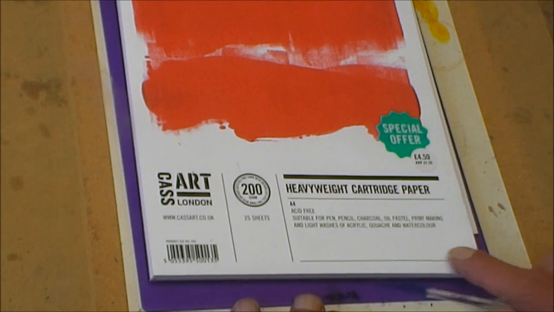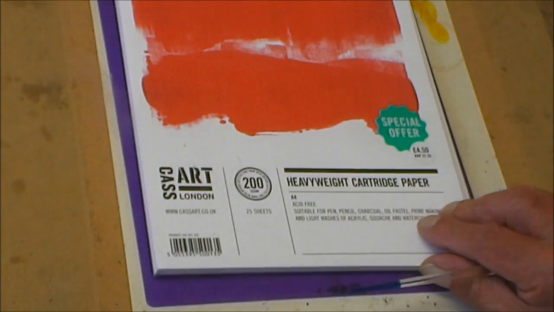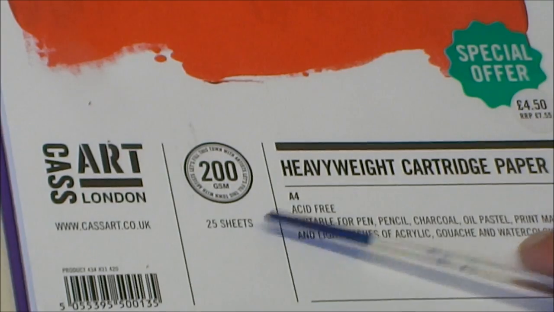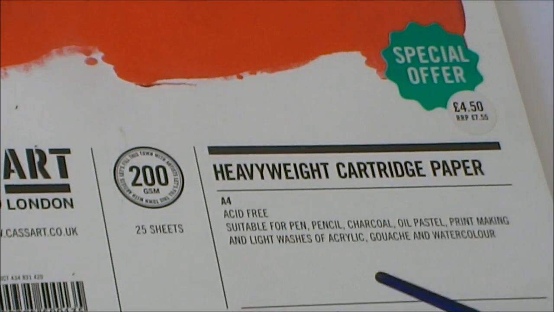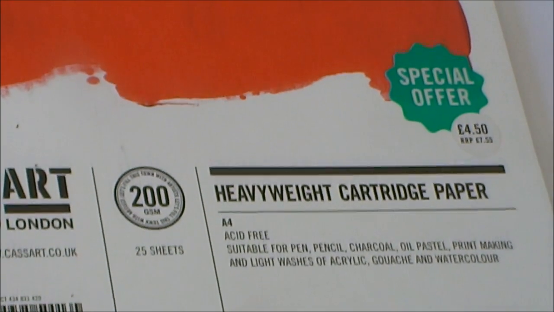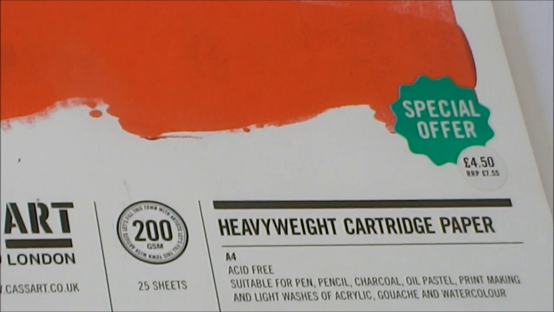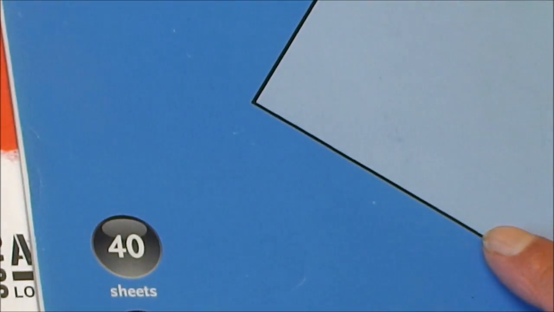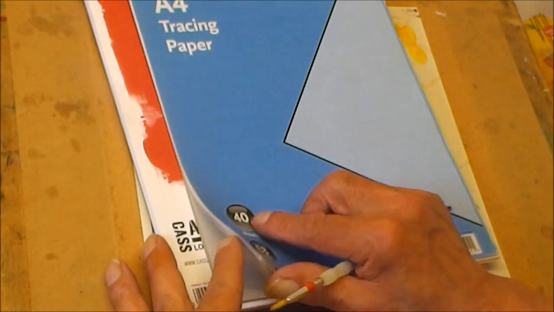Right, now a quick look at the materials I'll be using. Look, I've got a pad here of cartridge paper. I'll just zoom that in. It's 200 gram heavyweight cartridge paper. Now look, this is not as exciting to use as watercolor paper per se, but I tell you what is exciting: it was on special offer. Okay, I love that. Right, now I've also got a pad of tracing paper.